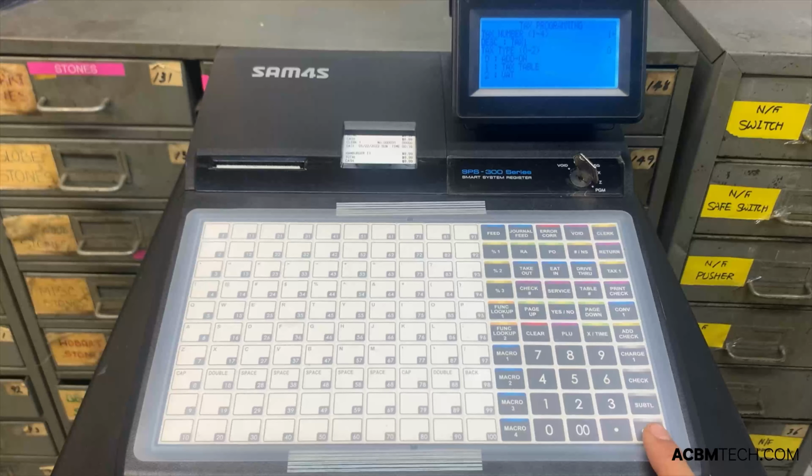Tax number 1 through 4, which just means the 4 departments that you can assign for your cash register. Let's just focus on 1. Press cash. You can rename your tax 1 description here. I'm going to leave it as it is. You're going to leave this following option as a 0 as well.